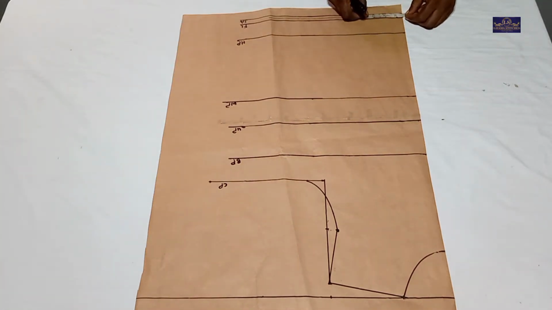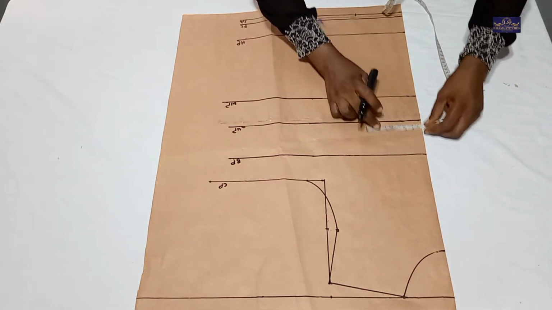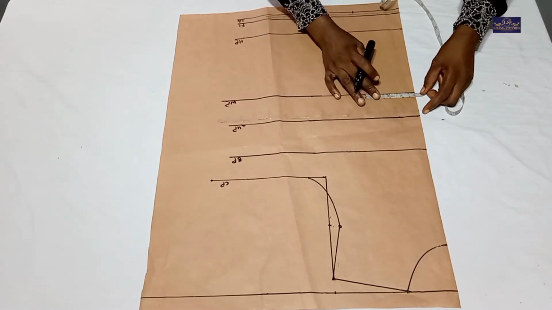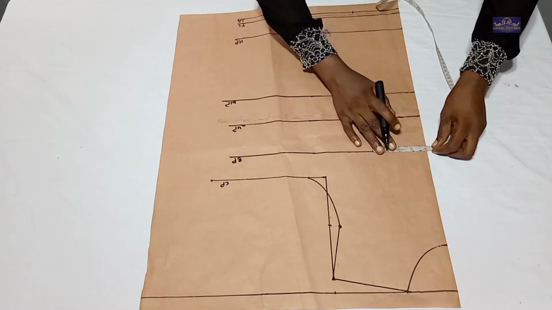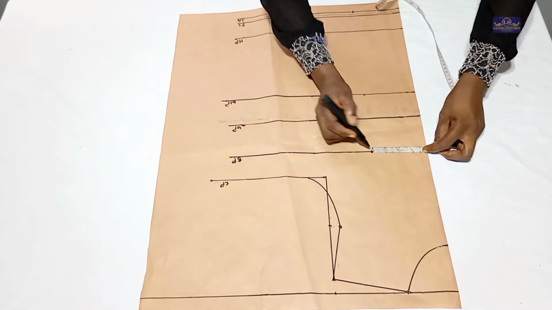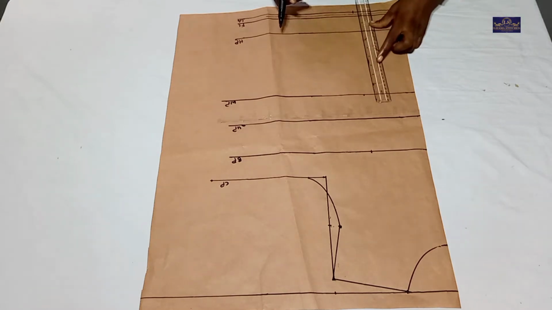Now I'm going to mark it here. I'll mark it on the bust. I'll mark it here. And I'll connect the points.